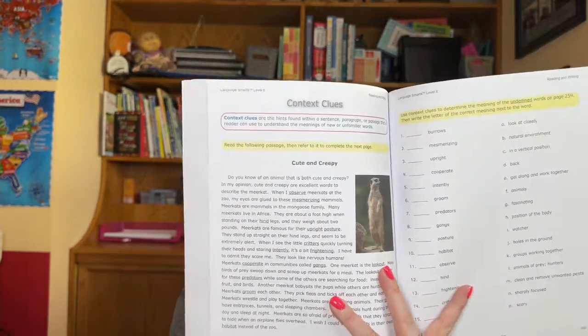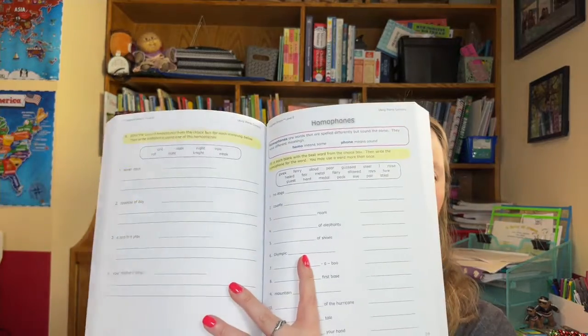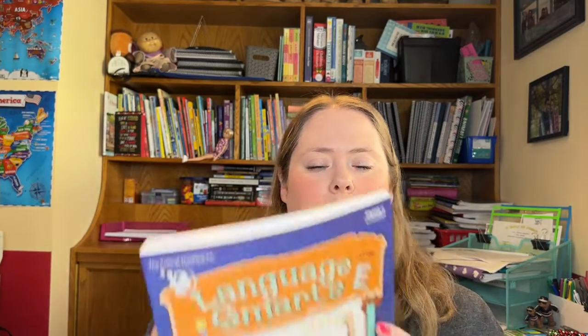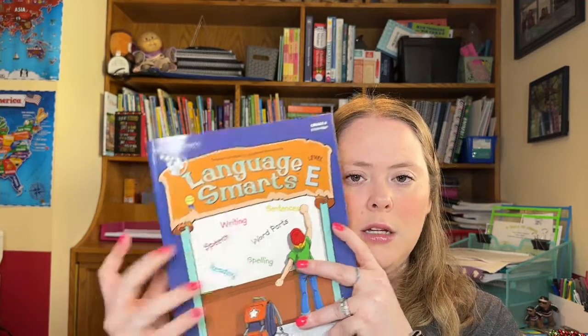A lot of the companies do things where it's not just the same thing all the time. So there are different context ones. I don't know, the more I look at it, the more I like it. She'll have to look and see if it's something she is interested in doing. But like I said, this is all language arts type things. So it has writing, speech, reading, spelling, word parts, and sentences. And this is for grade 4.